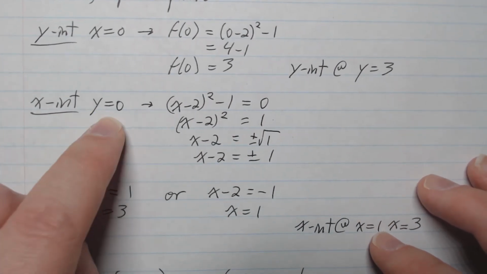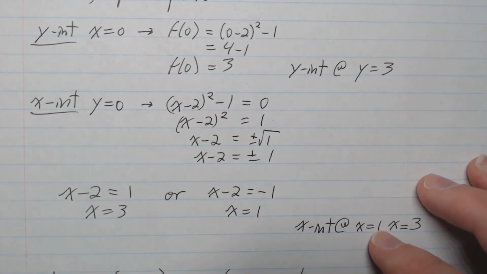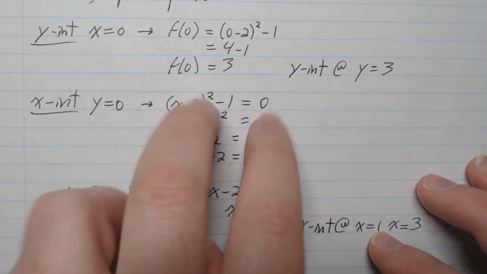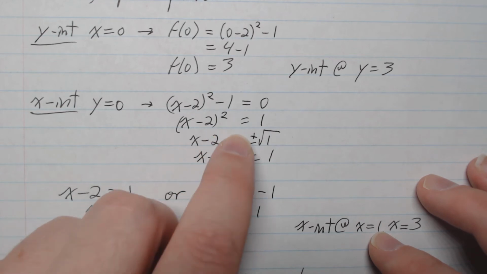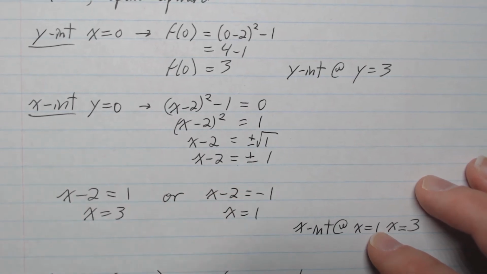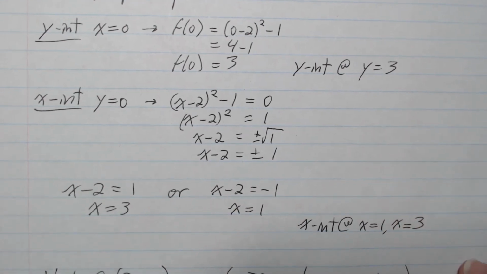X-intercept, this occurs when y equals 0. So we have our function equals 0, and then we isolate x. We're going to add 1 to both sides, then square root both sides. So we get x minus 2 equals plus or minus root 1, which is 1. So x minus 2 is equal to plus or minus 1, so we have two options: x minus 2 equals 1 or x minus 2 equals -1. Isolate for x, we get 3. Isolate for x, we get 1. So we get two intercepts in this case. The x-intercepts are 1 and 3.